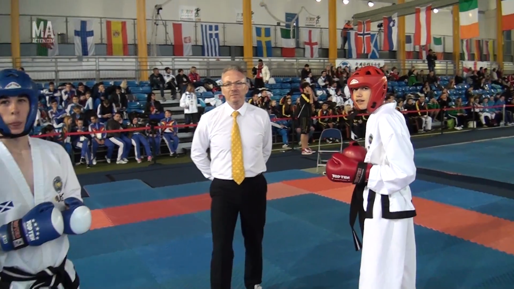Okay, that's perfect. And the objective of the tournament is to score points, not to injure your opponent. Yes. But again, it is a contact sport. Of course. So accidents happen. Yeah. The contact is light contact, but it's more of the term light contact. You cannot count an opponent out in 10 seconds.